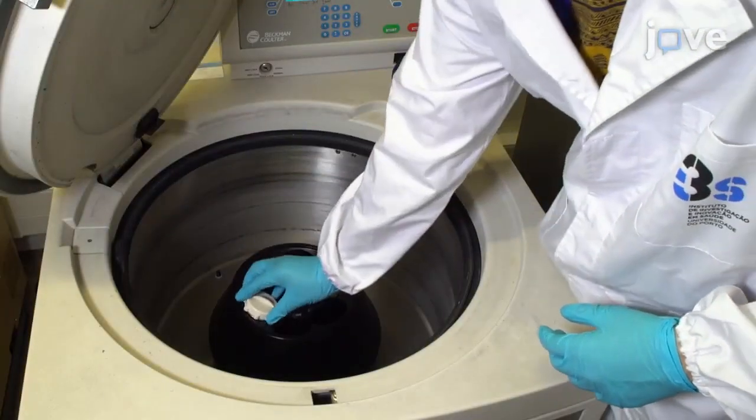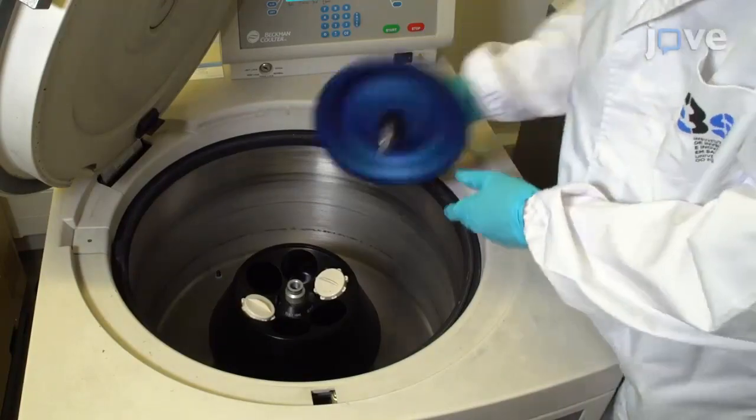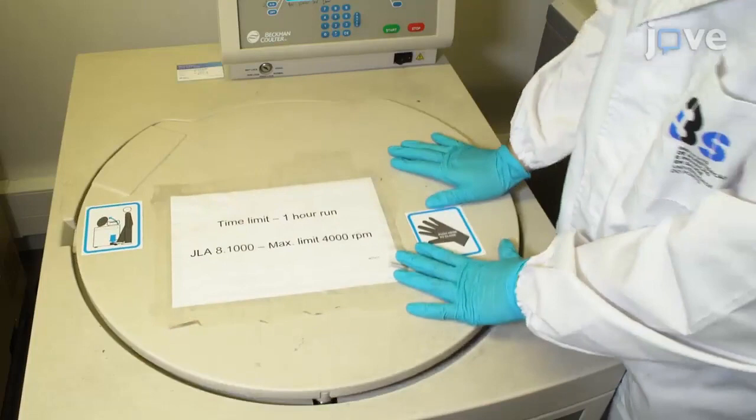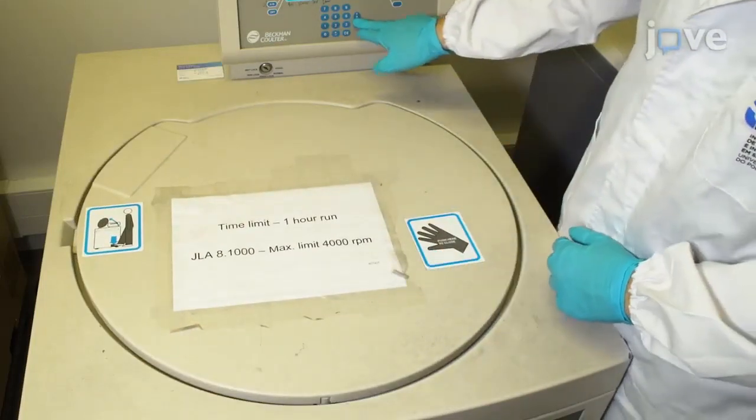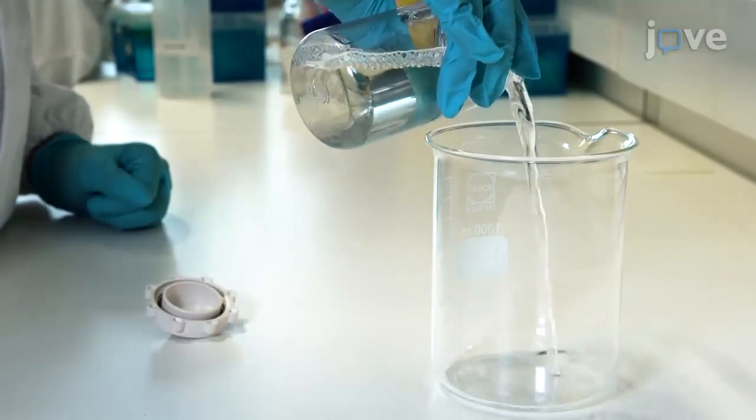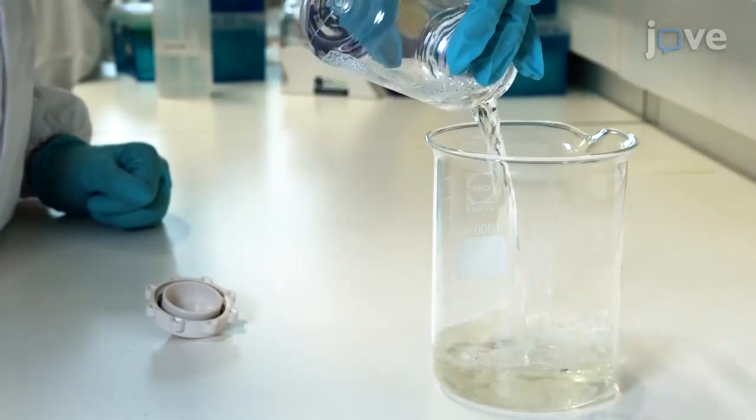Centrifuge again at 20,000 times G at 4 degrees Celsius for 15 minutes to remove contaminants such as cell wall debris or lipopolysaccharides. After the centrifugation, transfer the supernatant to a glass beaker and discard the pellet.